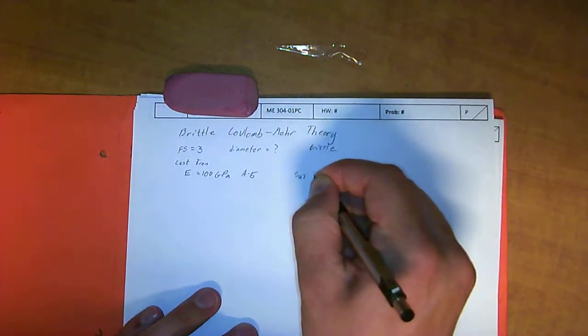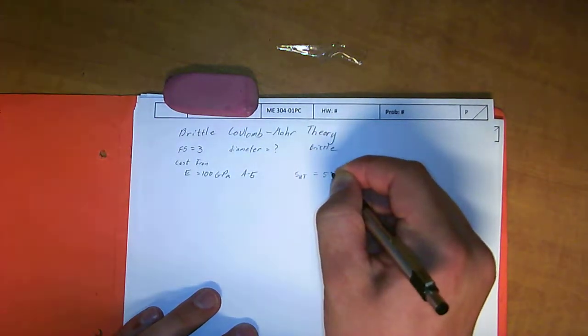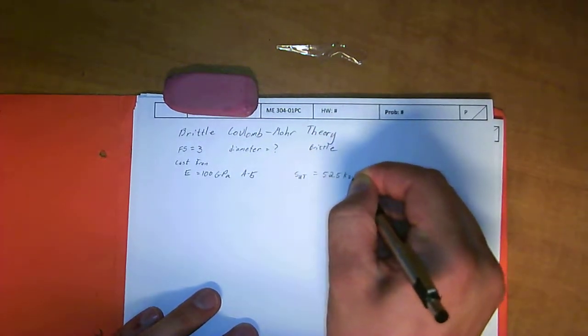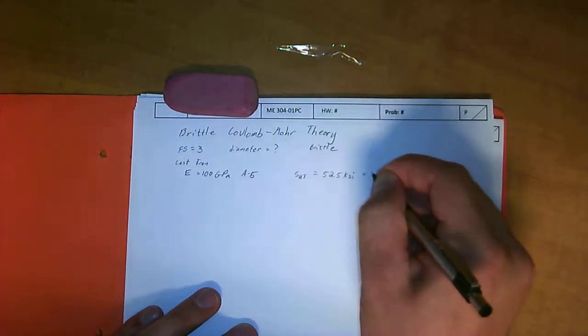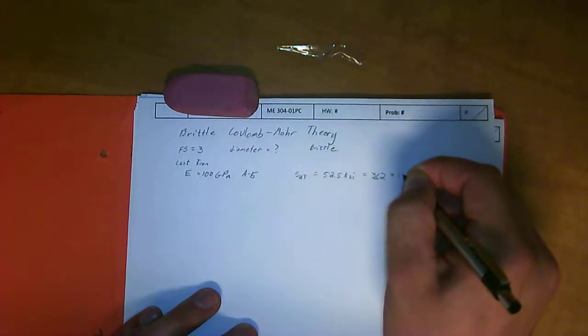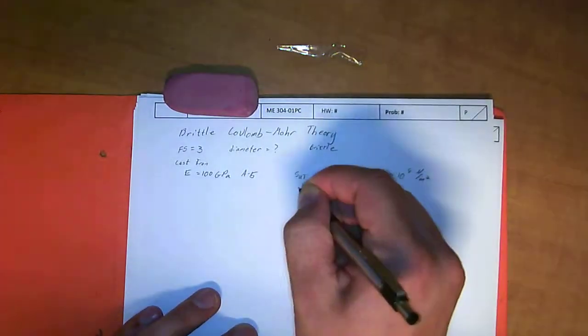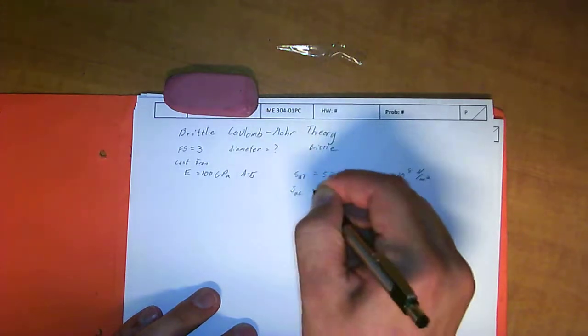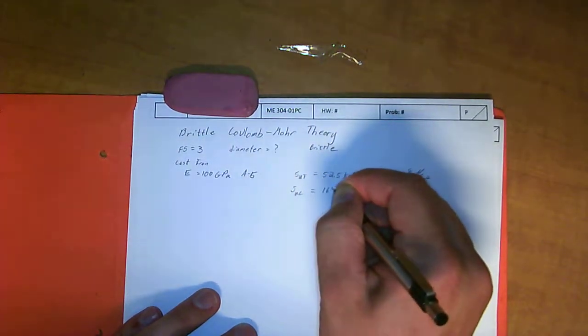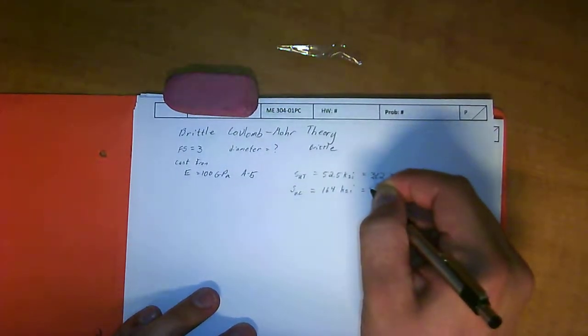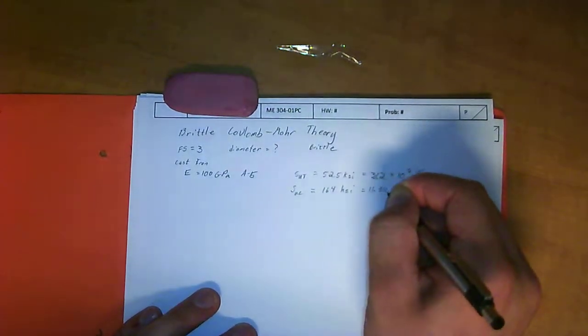It's only in KSI, so you have to do a conversion, which is equal to 3.62 times 10 to the 8th newtons per meter squared. And then SUC is equal to 164 KSI, which is equal to 11.32 times 10 to the 8th newtons per meter squared, which again is Pascals, or in this case almost gigapascals.